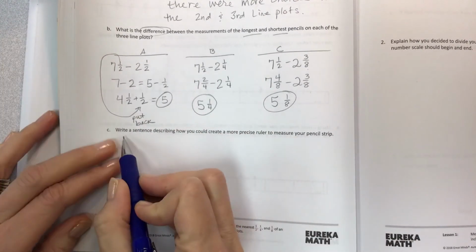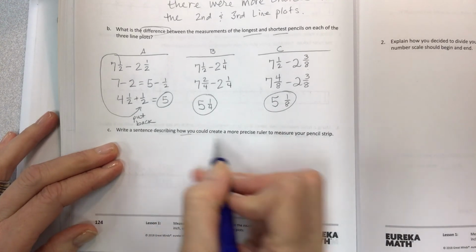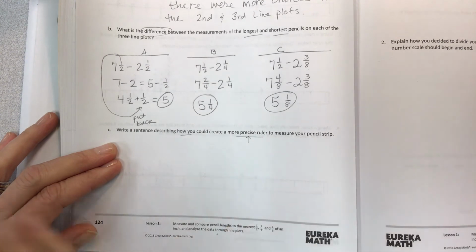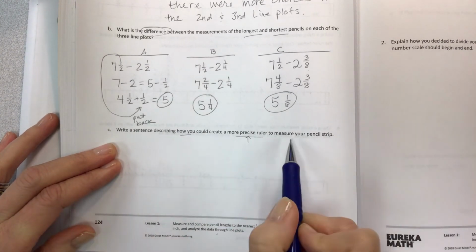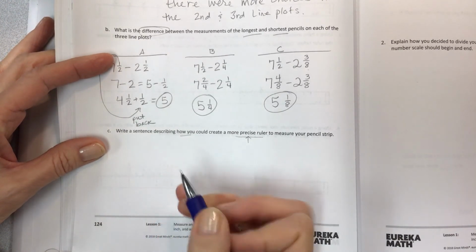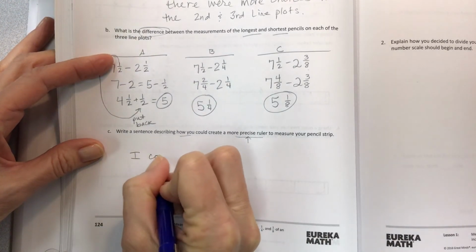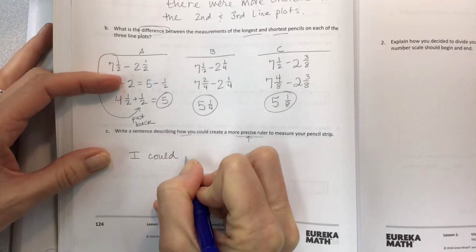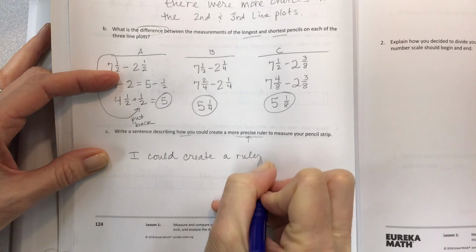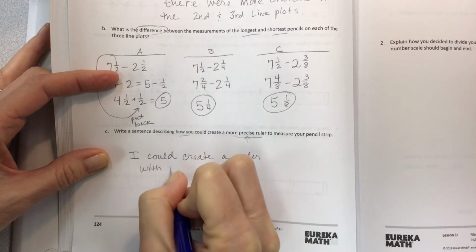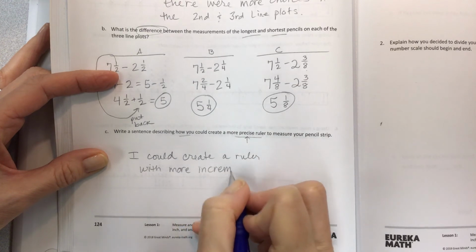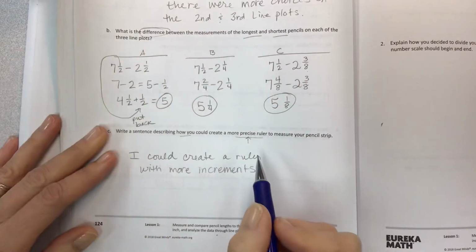Write a sentence describing how you could create a more precise ruler. Remember, we were talking about precision and details to measure your pencil strip. So how could you do that? Well, this is just a sentence answer, I could create a ruler with more increments. Okay, and that's really the secret.